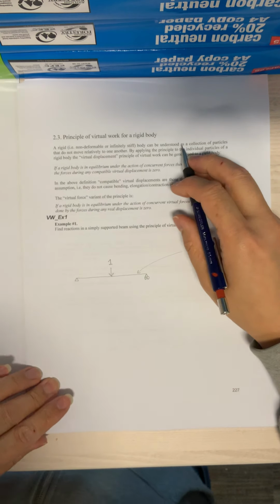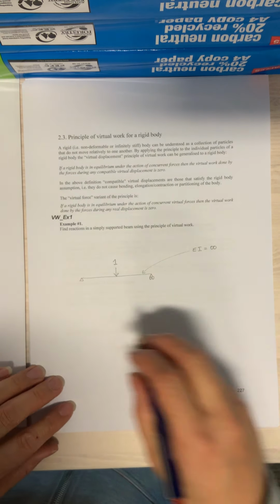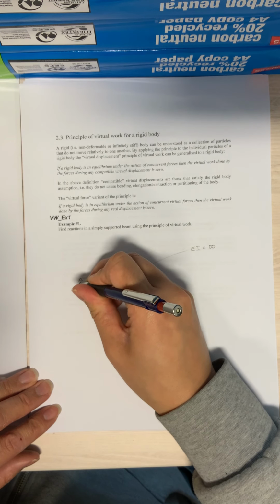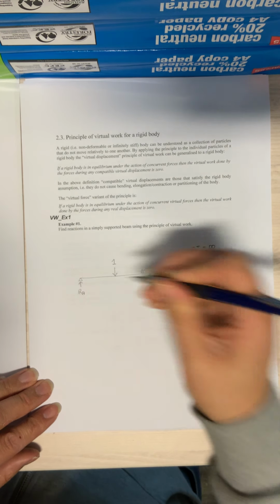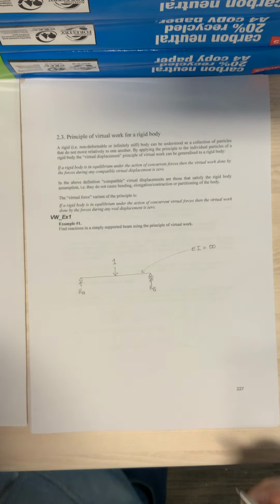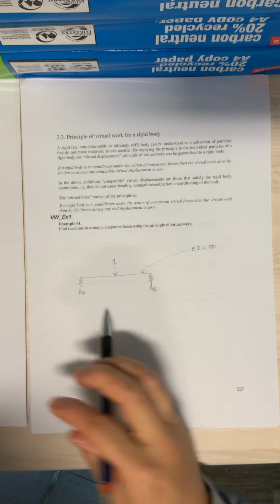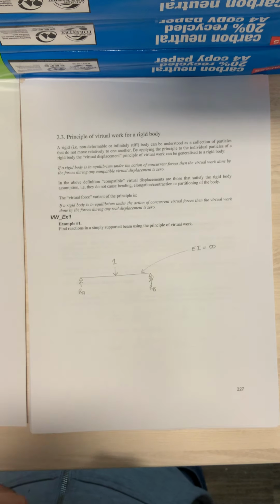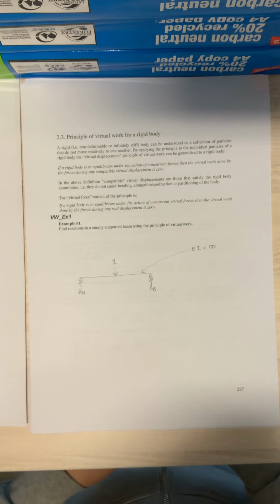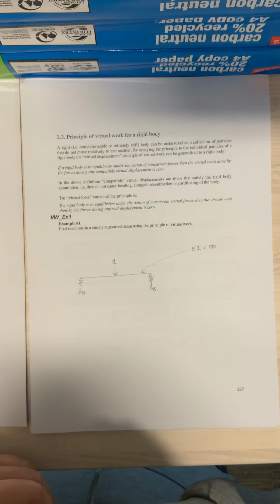So can we use this theorem of virtual work that we've just stated to work out what the reactions are? So there would be a reaction RA and there would be a reaction RB. Of course you can take moments about a point to work out RA and RB, but let's try and use virtual work to see what the forces would turn out to be if we use this theorem.